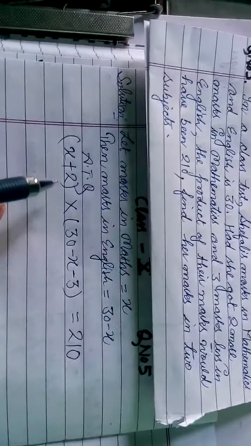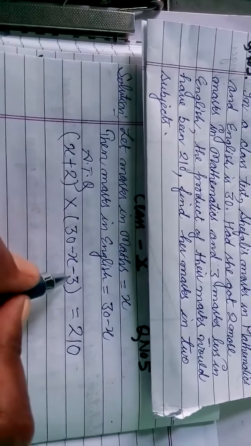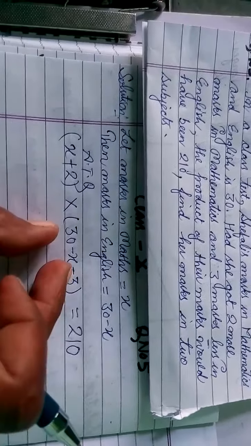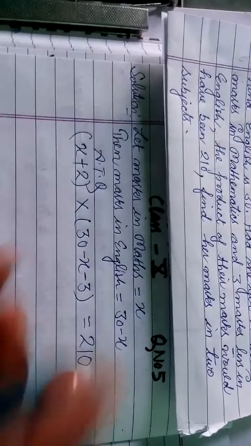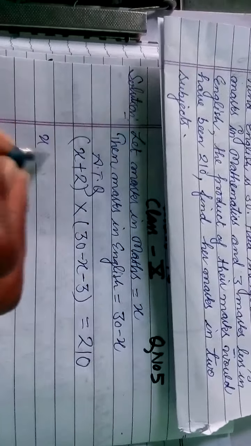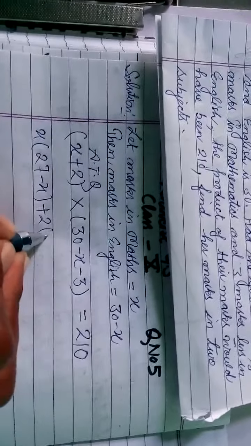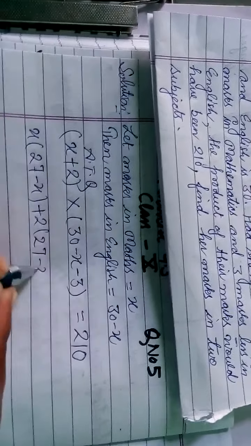Okay, that means had she scored 2 more marks, that means plus 2, and 3 less, that means minus 3, and product of these two is equal to 210. Now we have to just solve this. Let us solve this. So 30 minus 3 will be 27. So (x plus 2) into (27 minus x) is equal to 210. Okay, now just further simplify this.